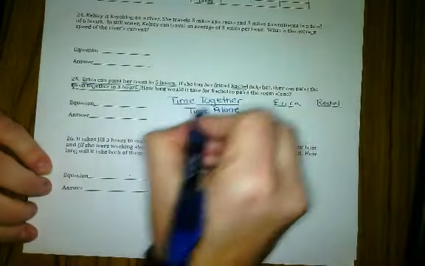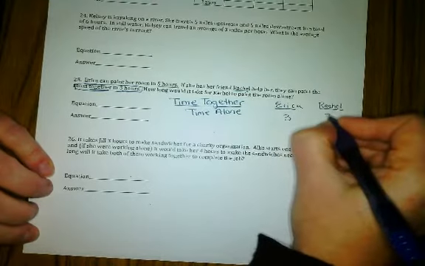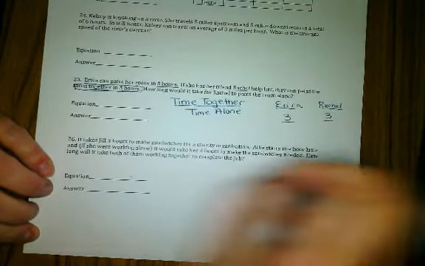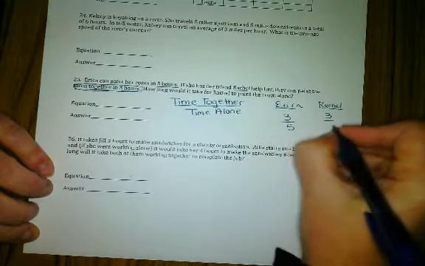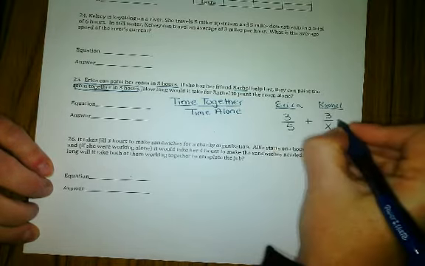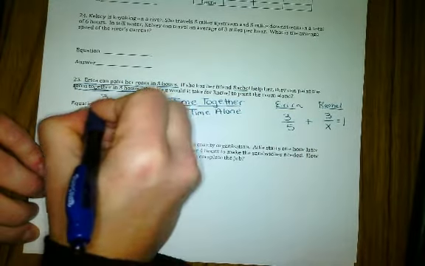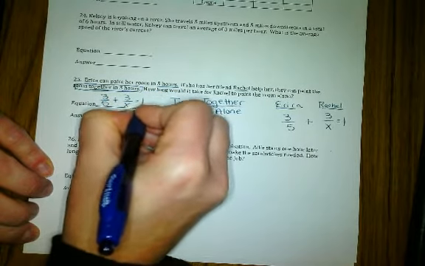Okay, so the information I do know is I know how much time it's going to take them together. Okay, so that can be my numerator. So 3, 3. Then the time alone, well, I only know Erica's. And I don't know Rachel's because that's what I'm trying to figure out. Okay, so that's my equation. 3 over 5 plus 3 over x equals 1.